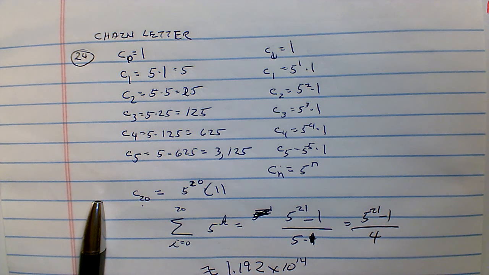This is what we would call a pyramid scheme, and this is the reason why the post office has made chain letters illegal.